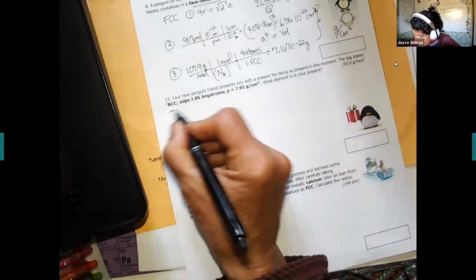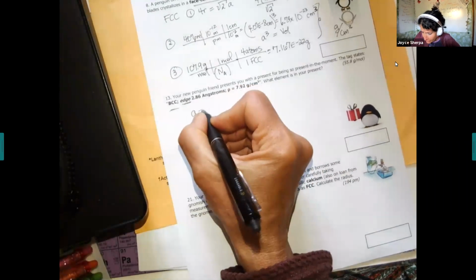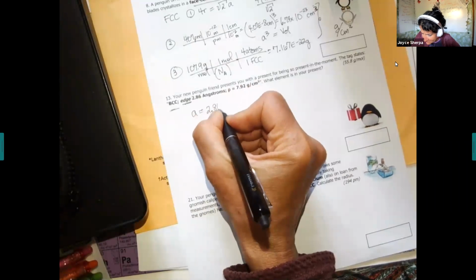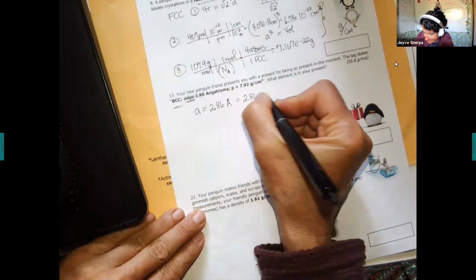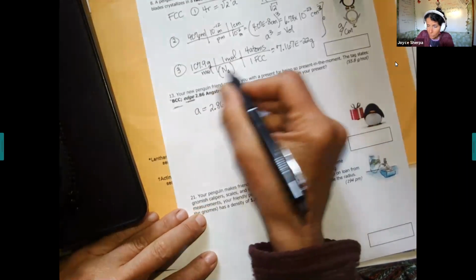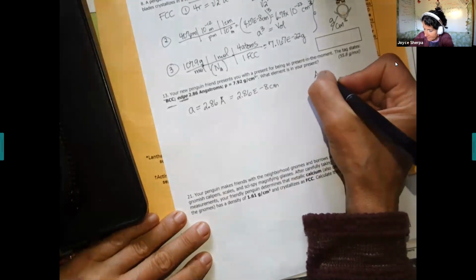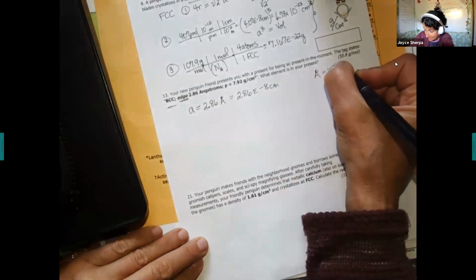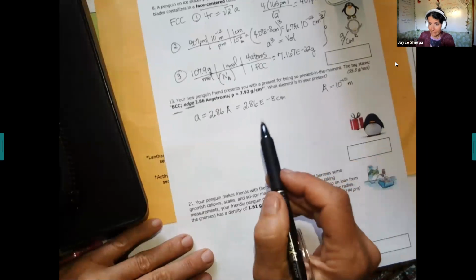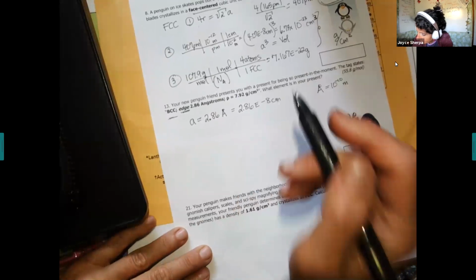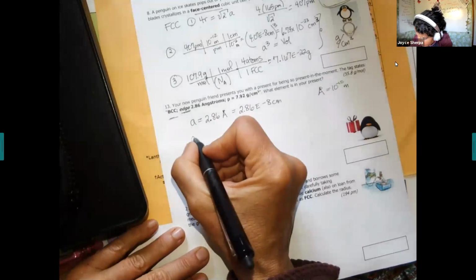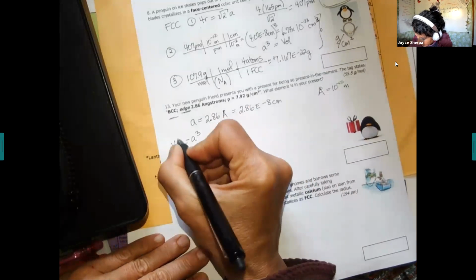All right, this one's BCC, and this is the edge. So this is telling you already that a equals 2.86 angstroms, which is going to be 2.86 e to the negative 8 centimeters. So you can walk through your steps. An angstrom, by the way, if you remember, is 10 to the negative 10 meters. But when we get to centimeters, it's always going to go to that with these because that's the size of atoms. And then a cubed is going to be our volume.